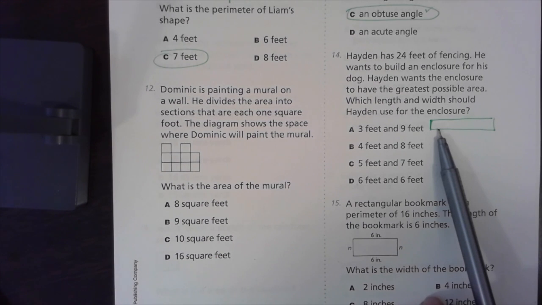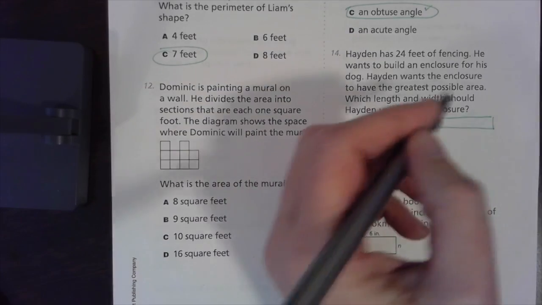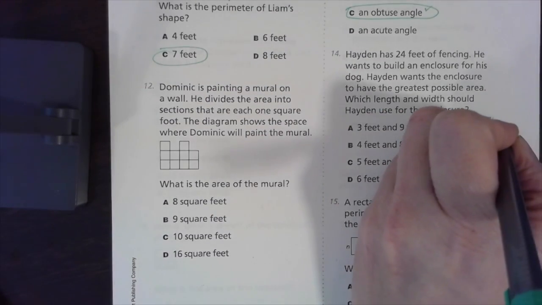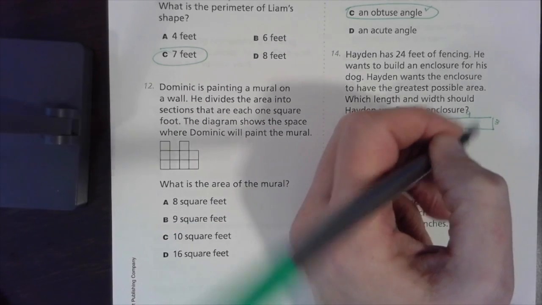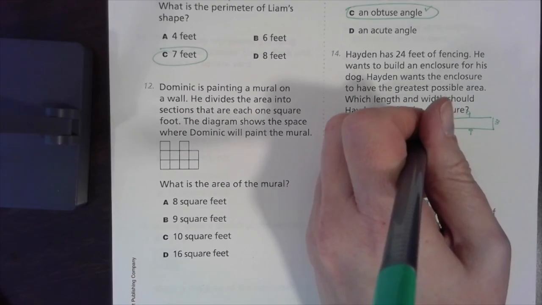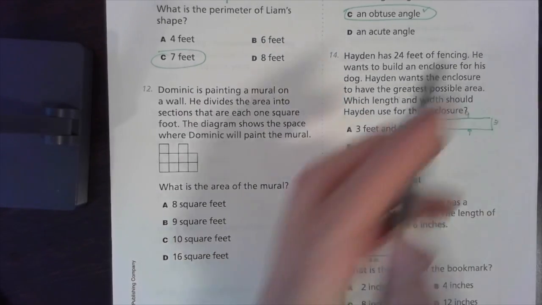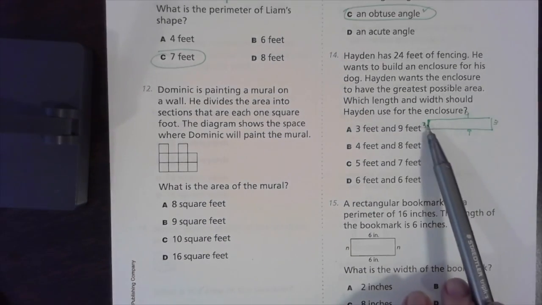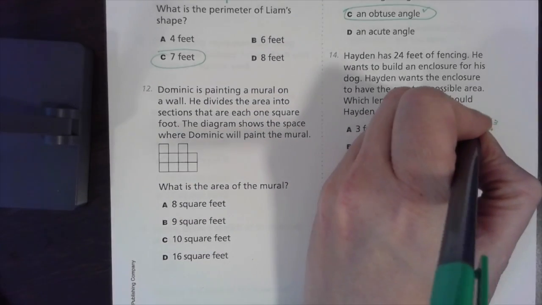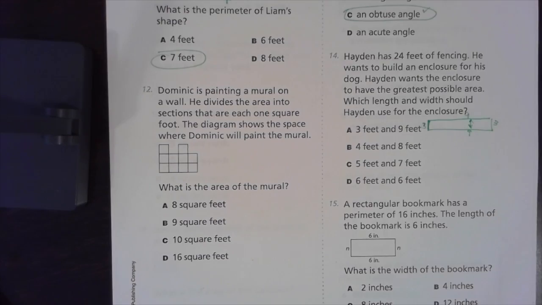Okay, yeah. All right, so this is saying 9 and 9 is 18. 18 plus 3 is 21. And then 21 plus 3 is 24. But think about that dog. He's got just a little bit of room this way. He can run a long way this way, but he can't really go very far in this direction.